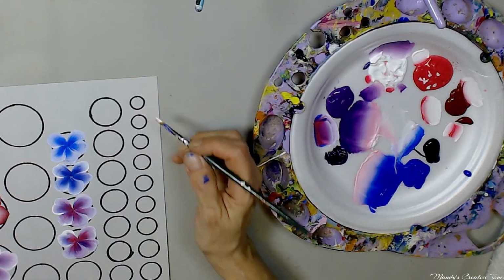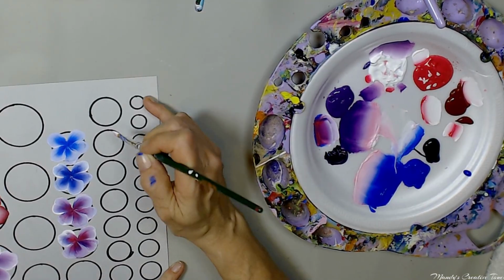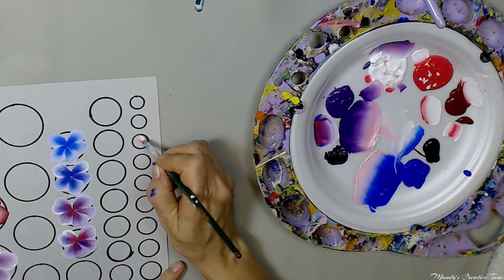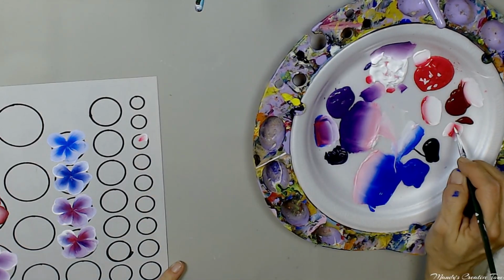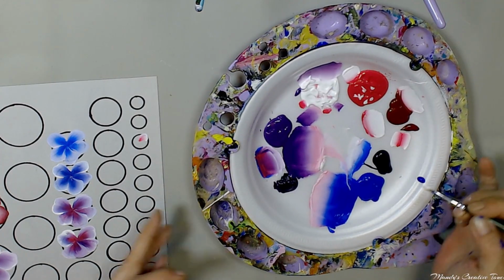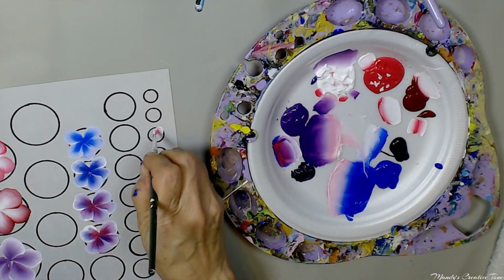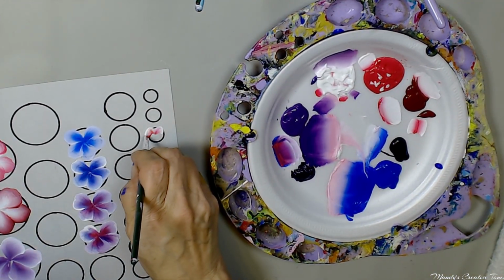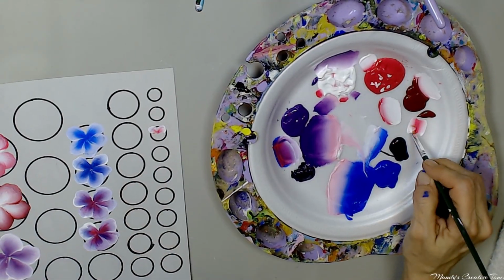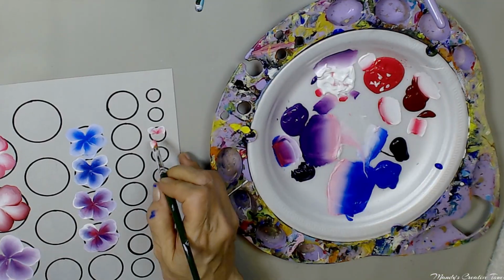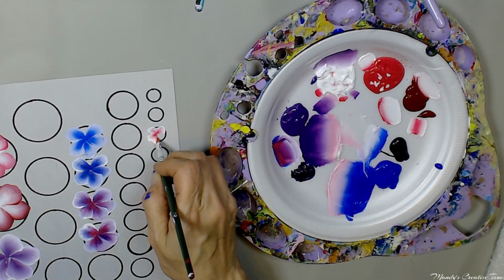Okay, so we'll try this one here. I think it's a little bit bigger than that one. All right, so not very much pressure. And then you can come back in your gradient pile. There's usually more than enough paint right there to come and refresh your brush again.